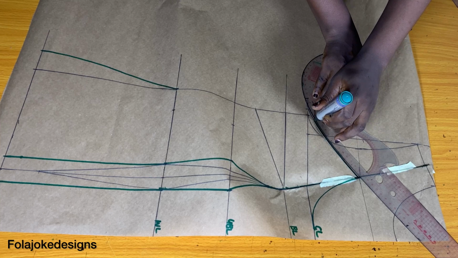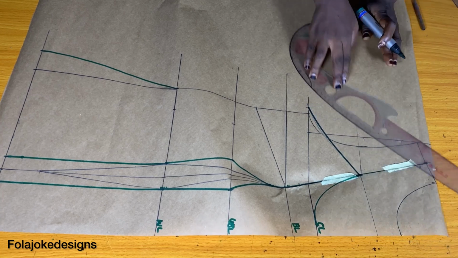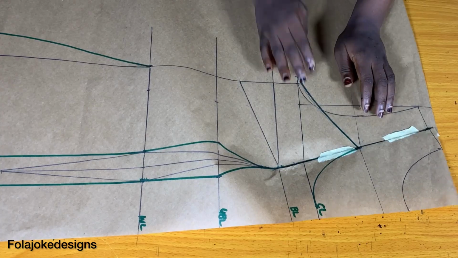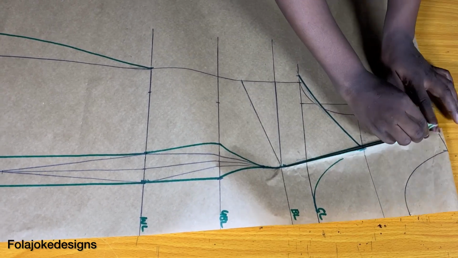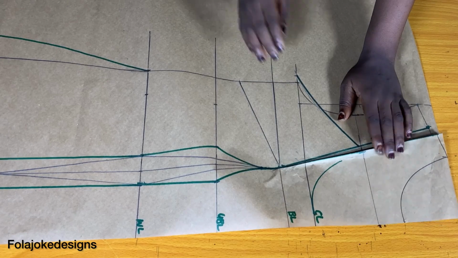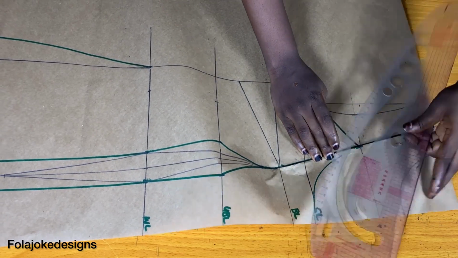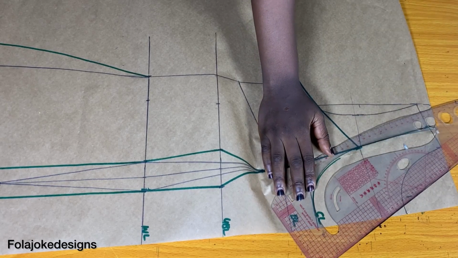As you guys can see, I did not maintain my armhole curve because I don't want the sides of my bust to be showing outside. If you don't do it like that and just connect it to the armhole, you will see that a little bit of your side bust is showing outside. To avoid something like that, you need to place your ruler the way you see me connecting it to the half inch that I come out from the side. Just do it the way you see me doing it.